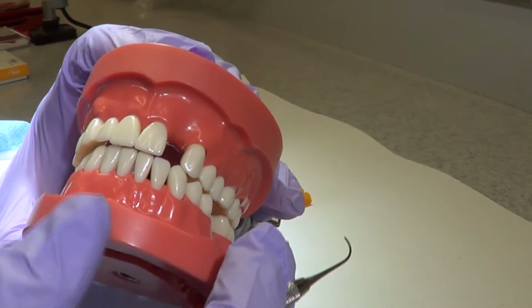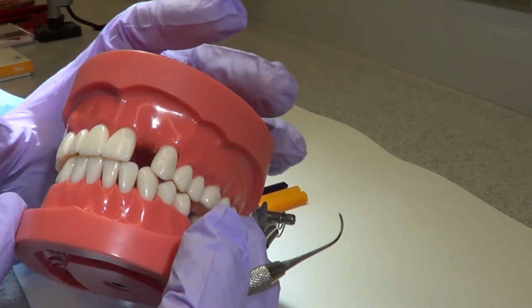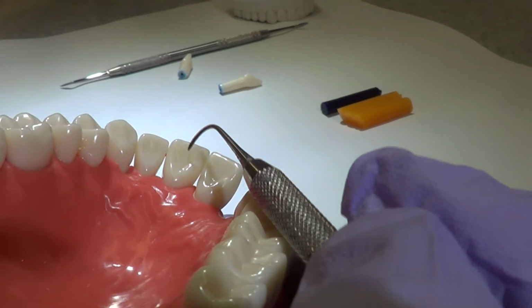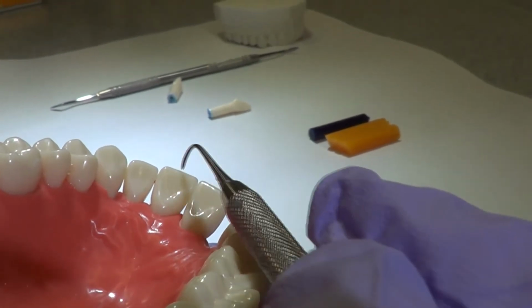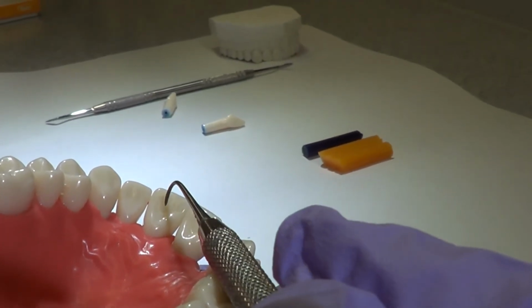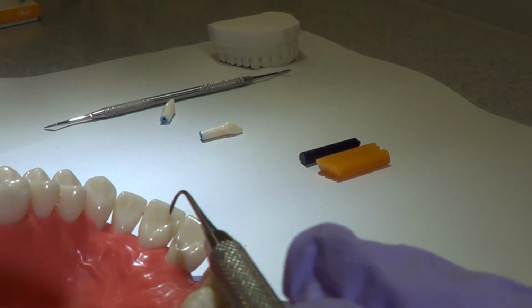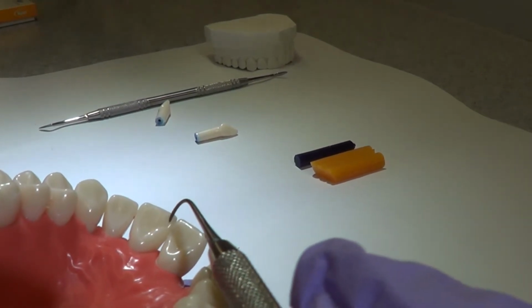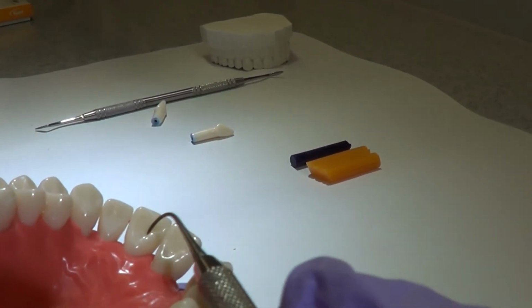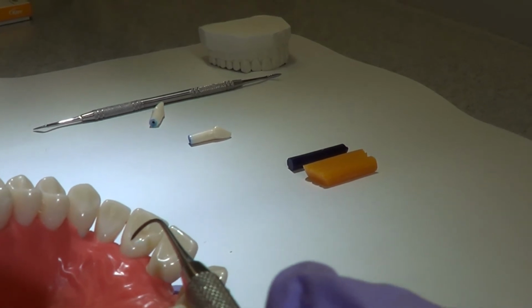We know from basic biology that form determines function. The second purpose of waxing is to develop one's hand skills necessary to perform intricate dental procedures. Today, we will be waxing tooth number 8.